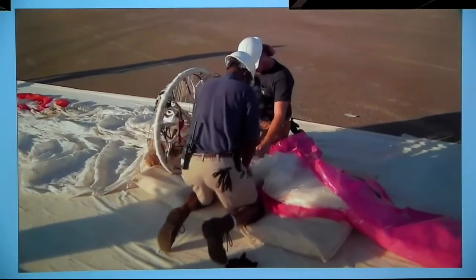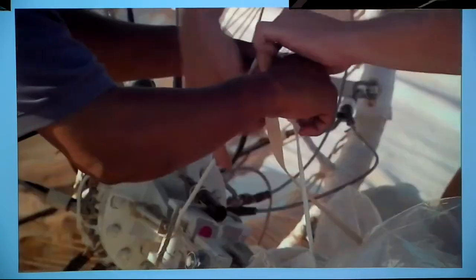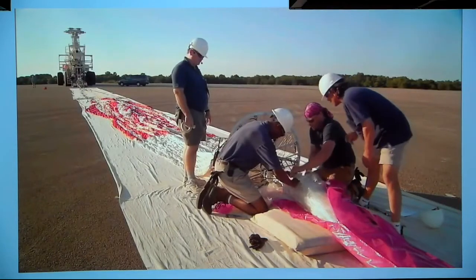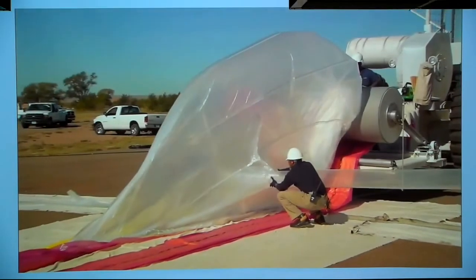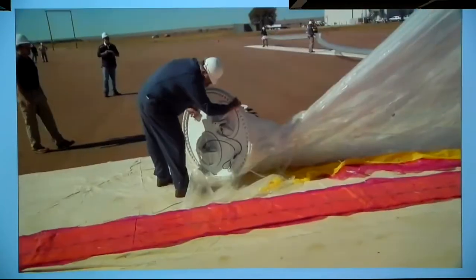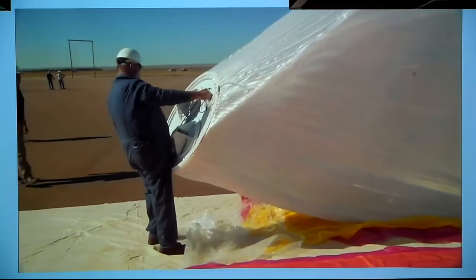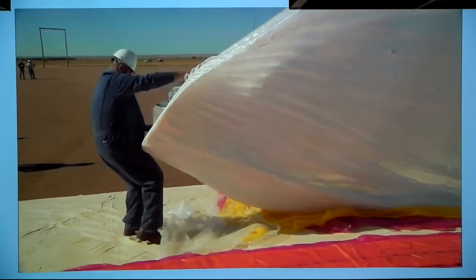That terminate fitting will have an explosive device on it that we'll initiate to bring the balloon down at the conclusion of the flight. And then connected to the terminate fitting will be the balloon itself. And on top of the balloon will be helium valves that will open at the end of the flight as a secondary measure to terminate the balloon.